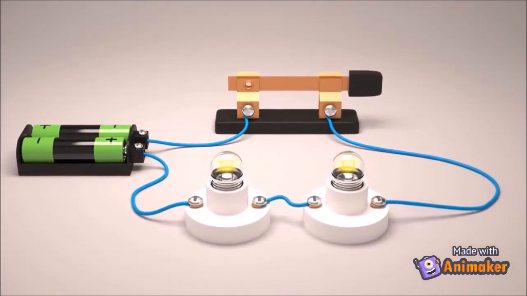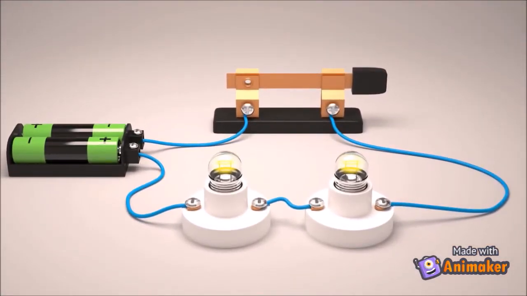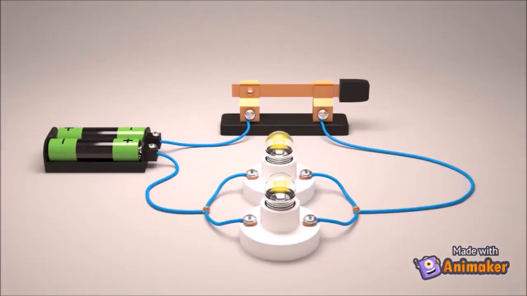So, this is an example of a series circuit. Just look at them. The bulbs are arranged side by side with each other as in this figure. Okay students, let's look at an example of a parallel circuit. Just look at the position of the bulbs in this figure. The bulbs are arranged in 2 or more paths, and these paths are parallel to each other.